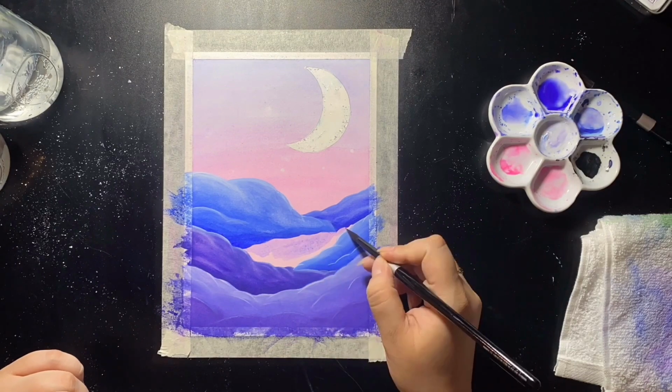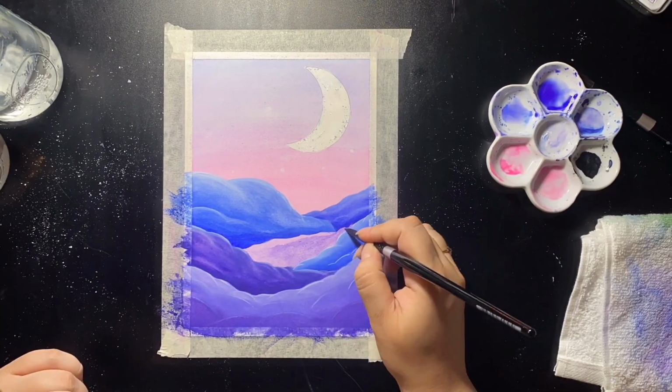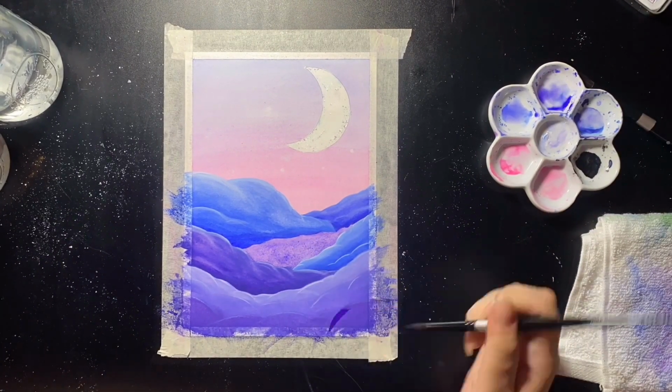So here I just wanted to show you my example of when I switched the color for the clouds, that you still keep the dark part at the bottom and you keep the lightest at the top.